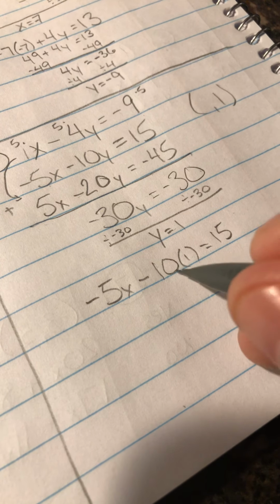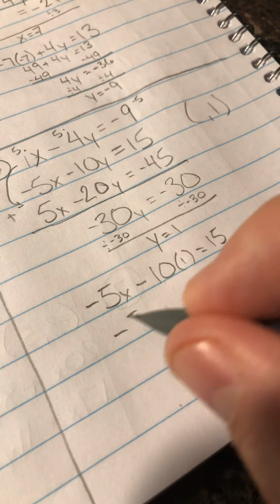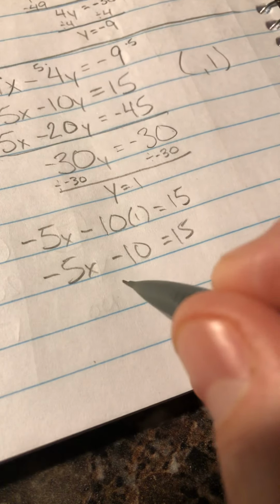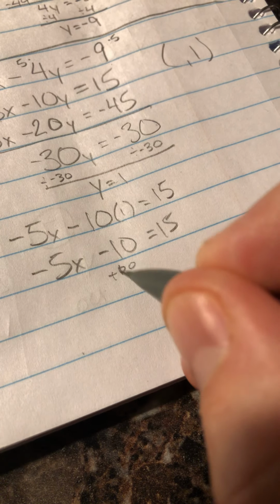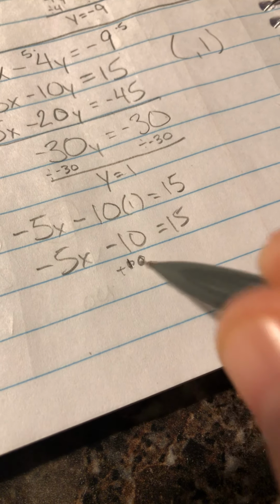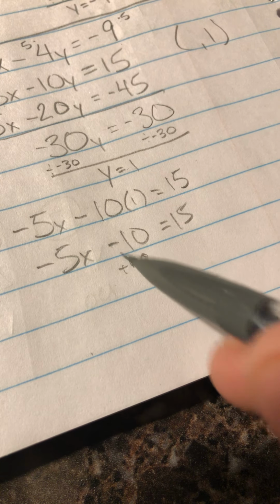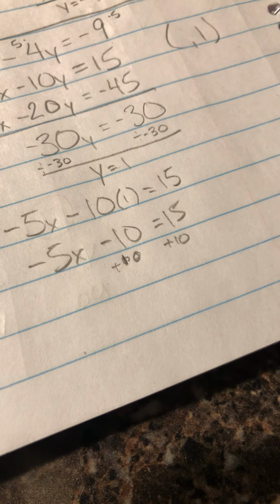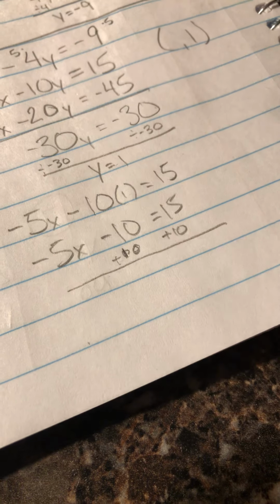Anything times 1 is that anything, so we have negative 5x minus 10 equals 15. We're going to be adding 10. Why am I adding 10? Because it's a minus 10. And what I do to one side, I've got to do to the other.